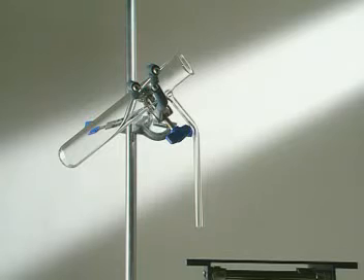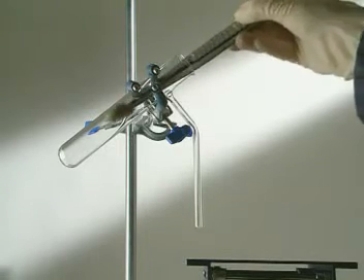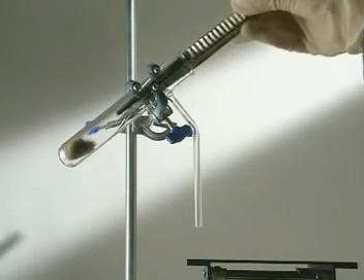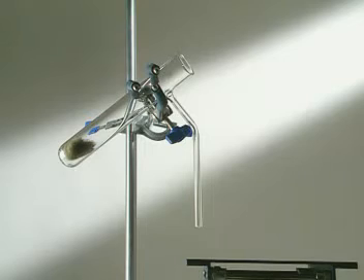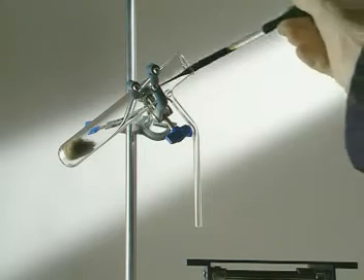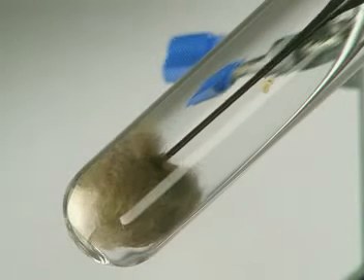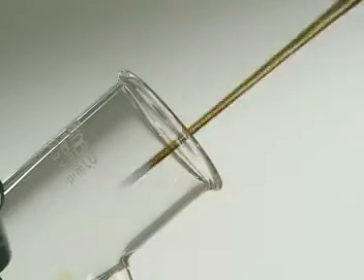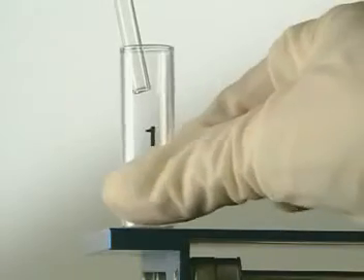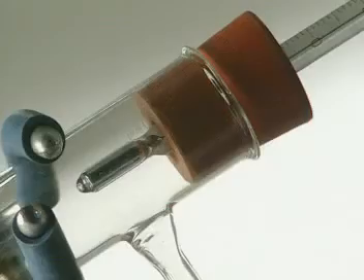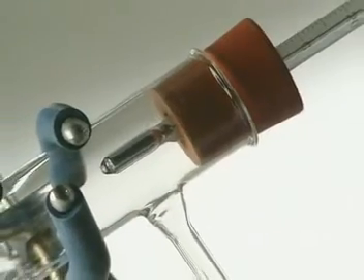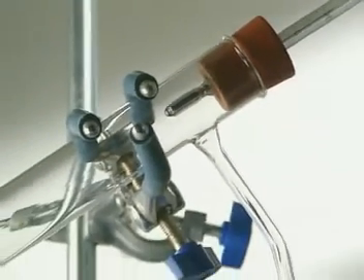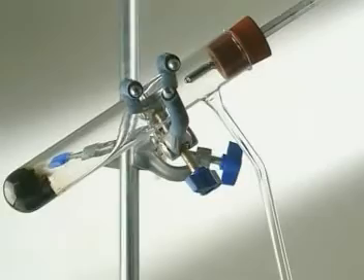This simple apparatus is set up in a fume cupboard. Mineral wool stops the mixture spitting when it's heated. Crude oil is dropped into the bottom of the tube. A collecting bottle is put in place. And a thermometer, level with the sidearm, monitors temperature.